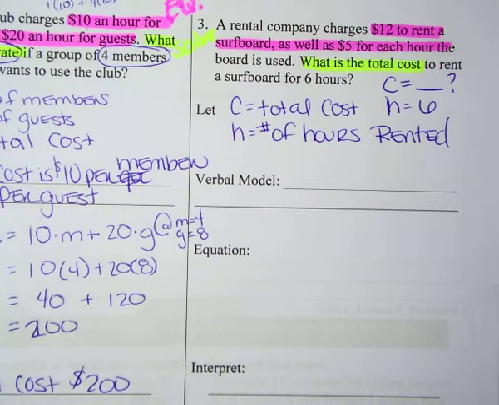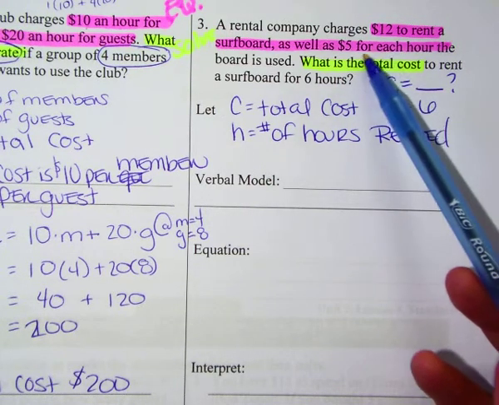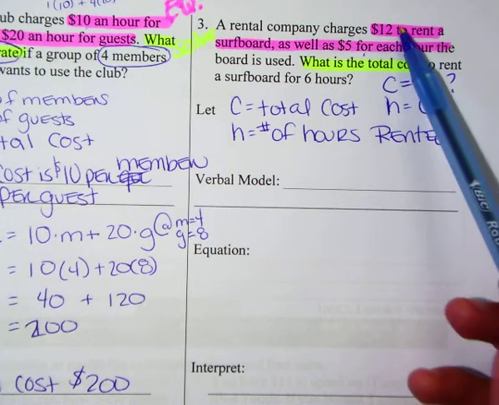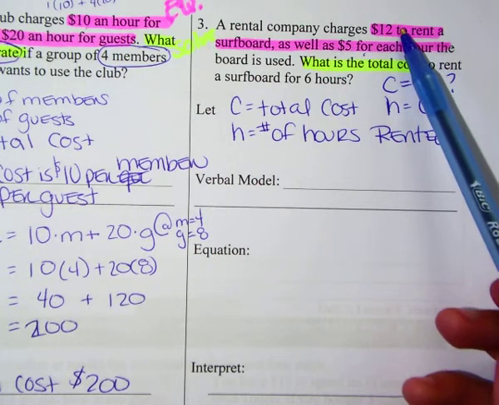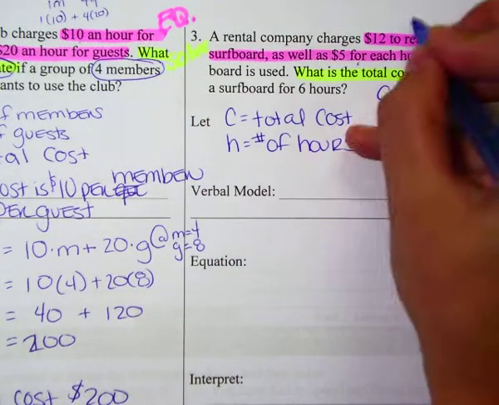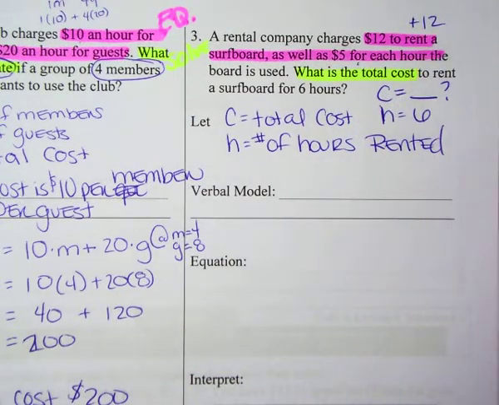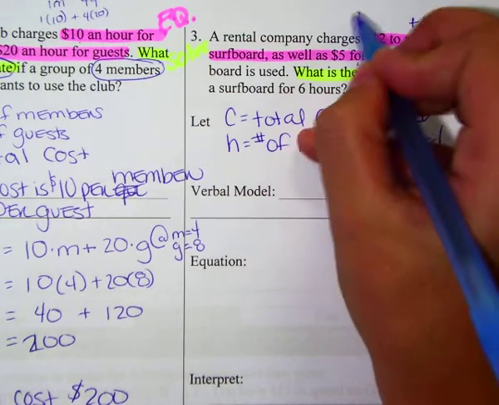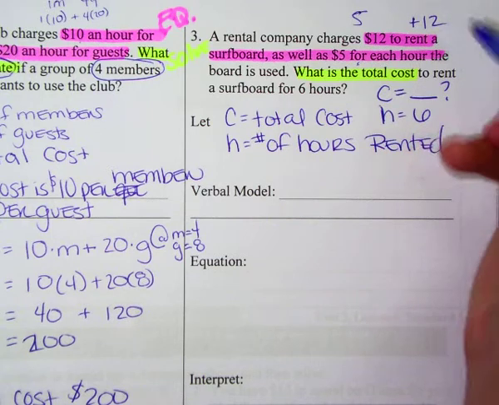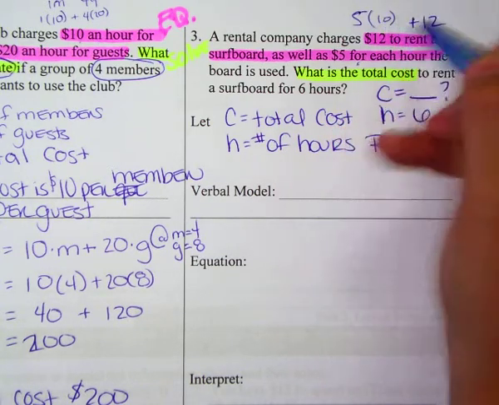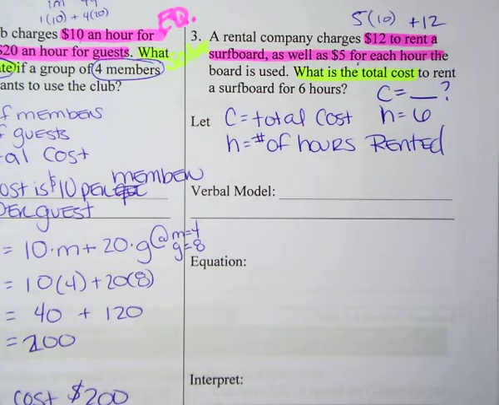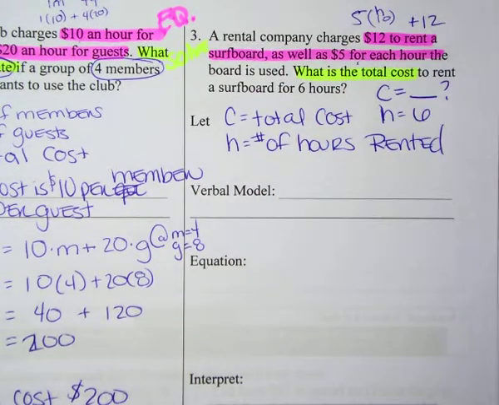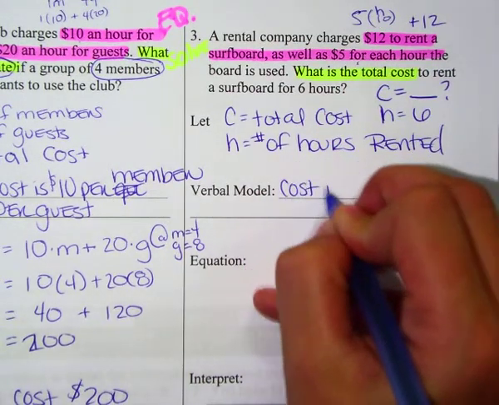Go back and look. It says $12 to rent a surfboard, $5 for each hour. Okay. So the verbal model, well, let me go back and interpret this really quick. What is happening? I'm paying $12 to rent the surfboard. So no matter how long I rent it for, I'm paying $12. Then I'm being charged $5 for each hour that I rent. So 10 or 20 or 30. So that's hours.